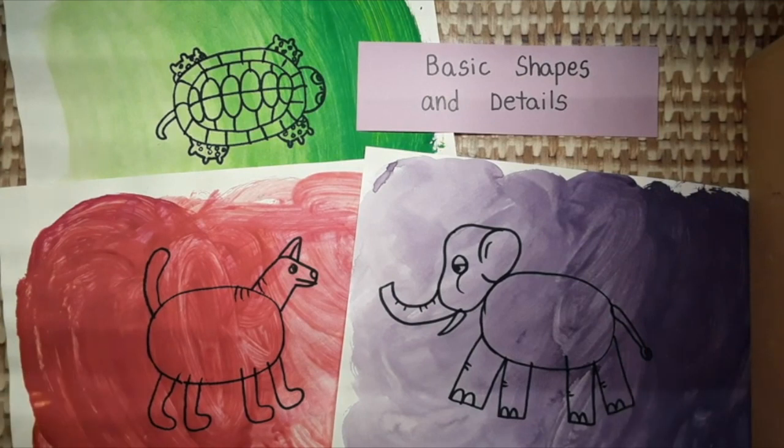Learning to draw animals using basic shapes can help you make a dog, an elephant, a turtle, and many more animals. It is a really important skill for an artist to have.